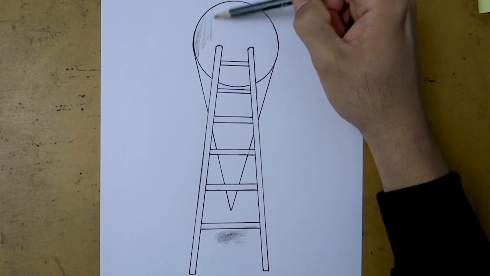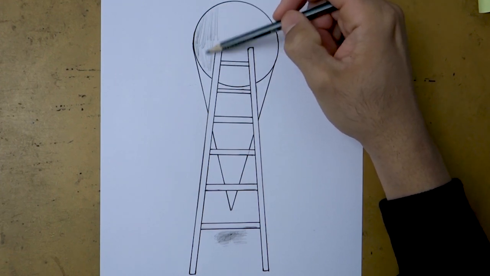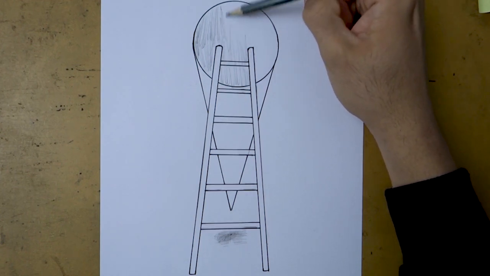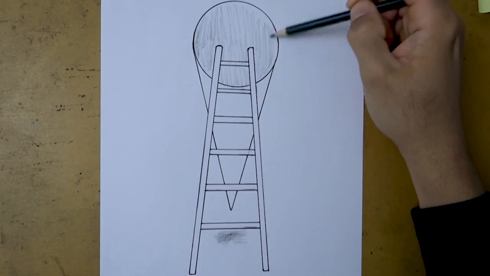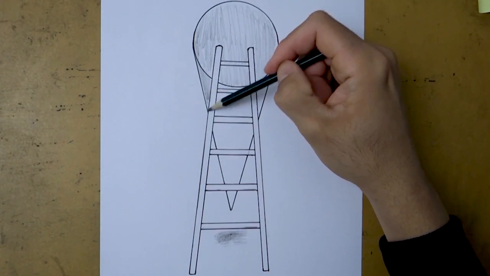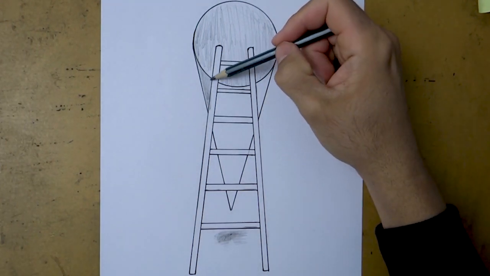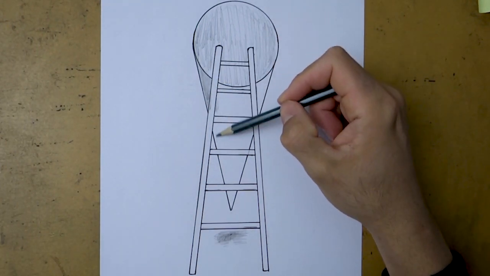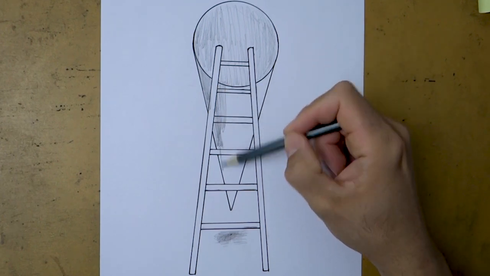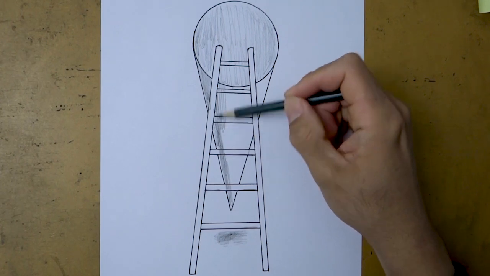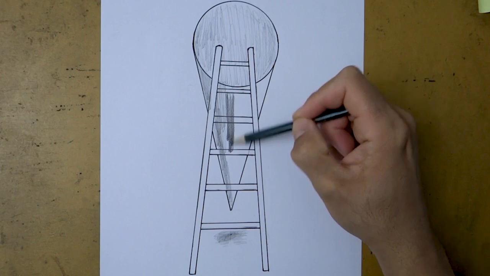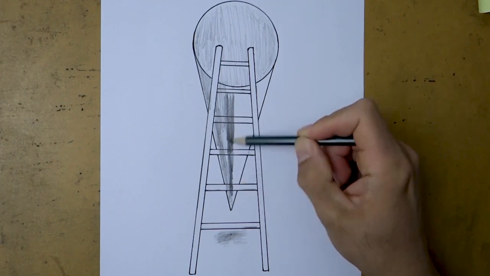And now I'll start shading. This part of the circle, I'll leave it a bit lighter, so I'll put very little graphite on it. But this part down here, I'll make it darker. You can go over the ladder, that's okay. Especially in the middle, I'll strengthen it.